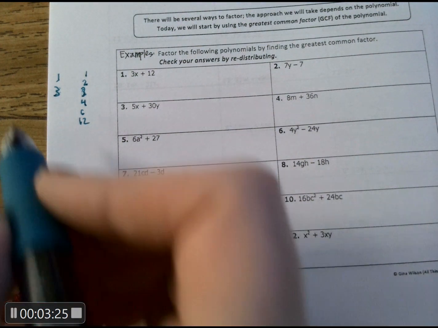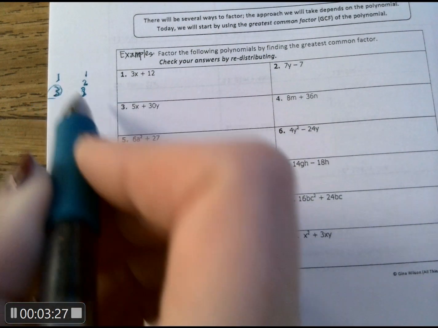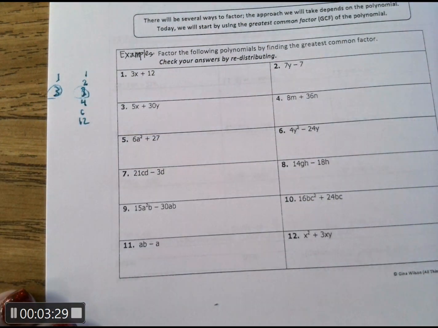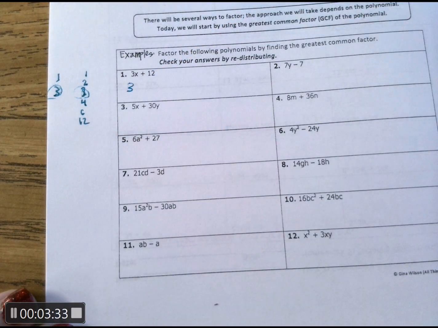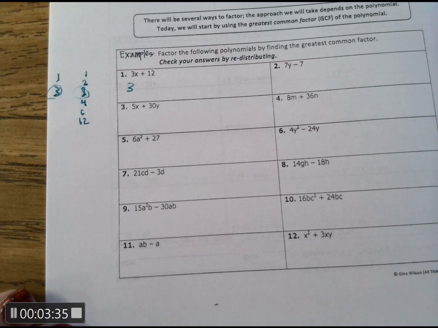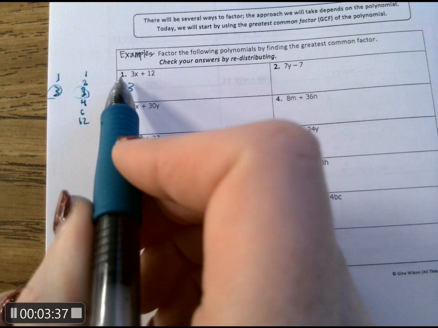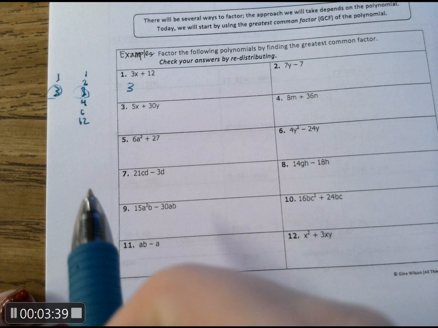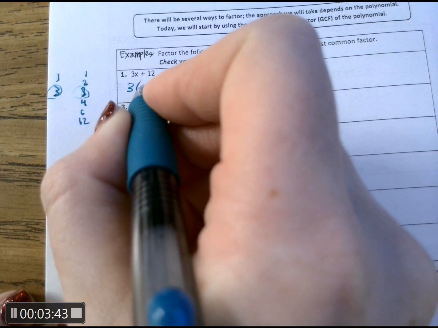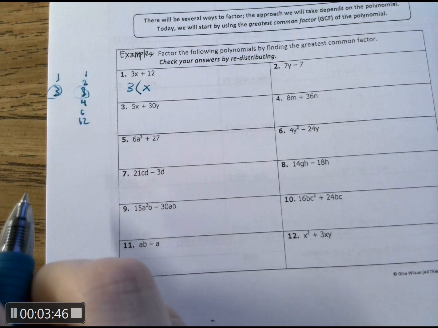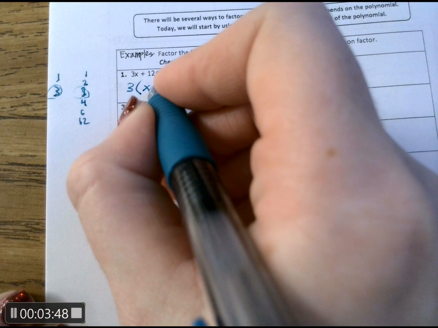Well, the largest common one of 3 and 12 is 3. So we're going to take out a 3, okay? And then we have to divide each piece by your greatest common factor. So 3x divided by 3 is going to be x, and then 12 divided by 3 is going to be 4.